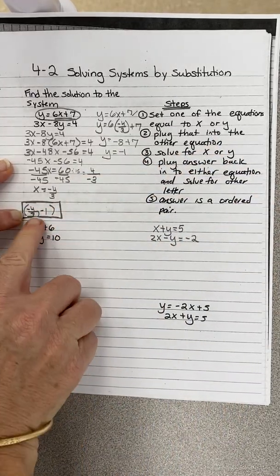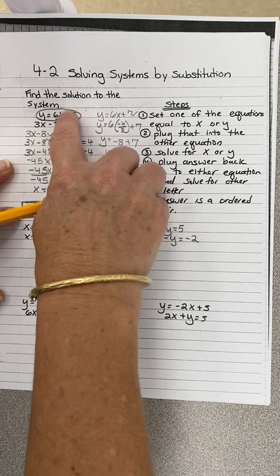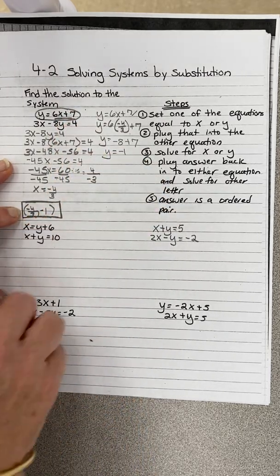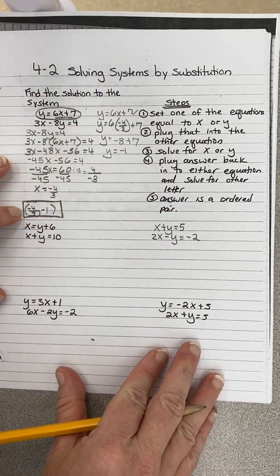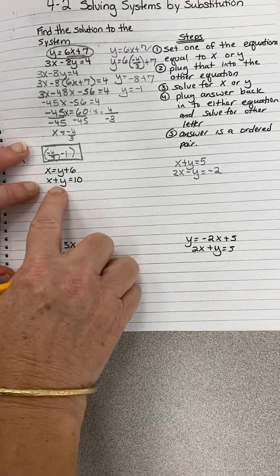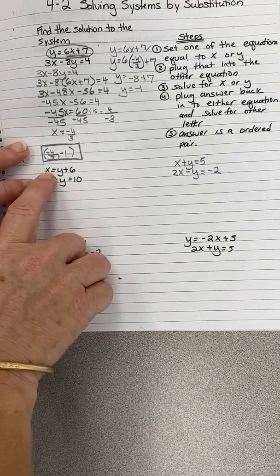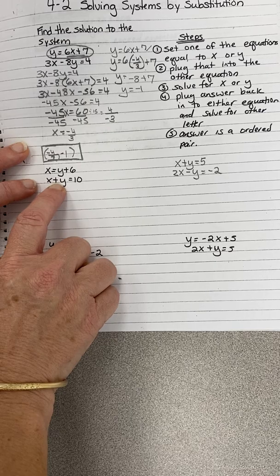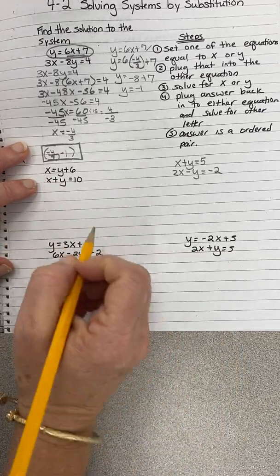And now I have my coordinate. So basically we're saying these two lines intersect at this coordinate, okay? Let's try another one. On this problem, you can see, oh, now instead of it saying y equals, it says x equals, but same philosophy here.